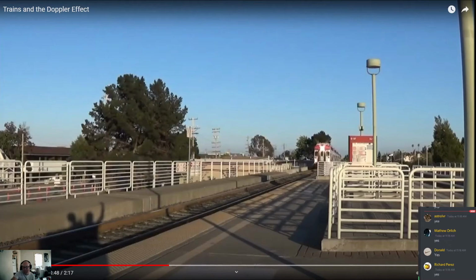I'm going to mute my mic. So just listen for the sound as it comes in, and then right when it passes, and try to note the moment that it passes you, because you really hear the sound change.